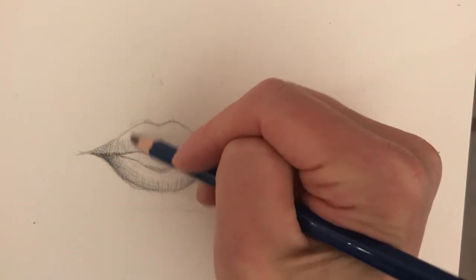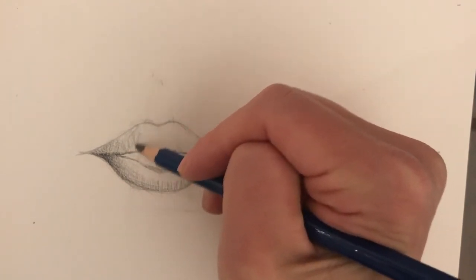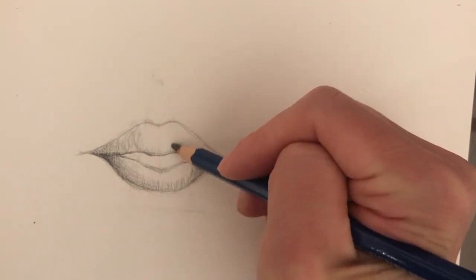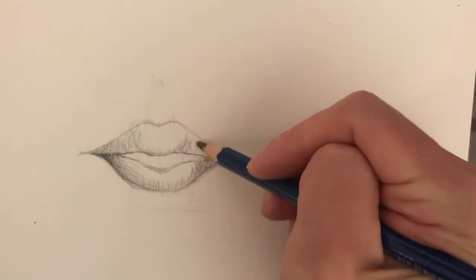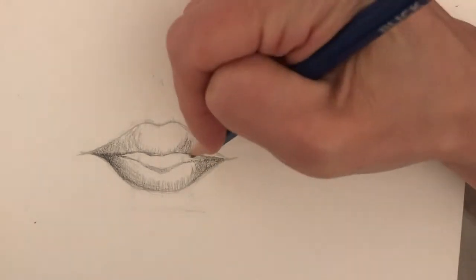And then here, we're going to round it, because this is that kind of bump in your lip in the front, especially if you have full lips. That bump is more pronounced, and these are pretty full lips.